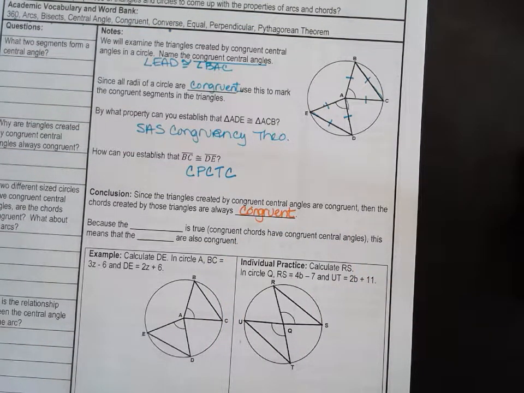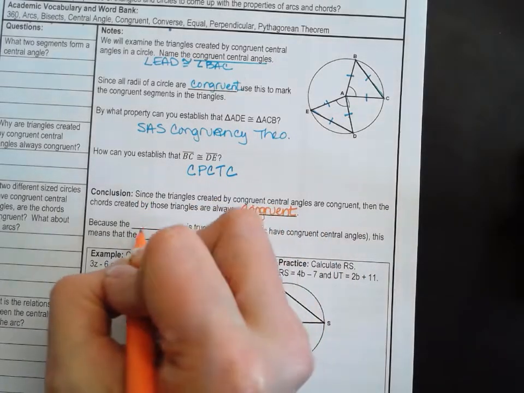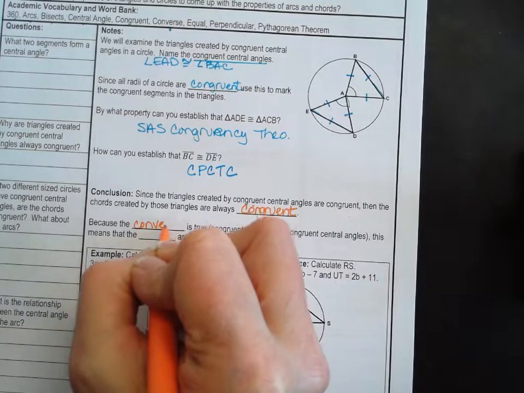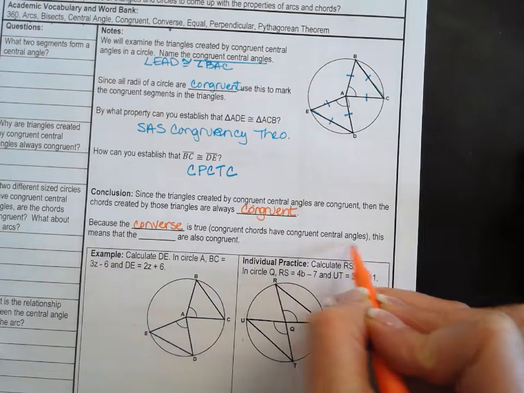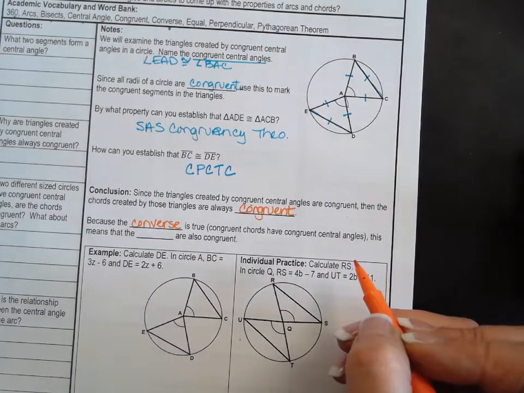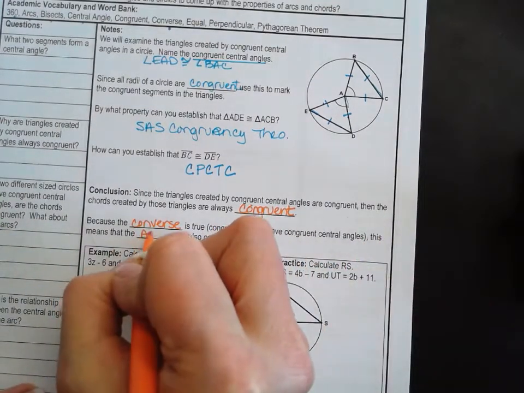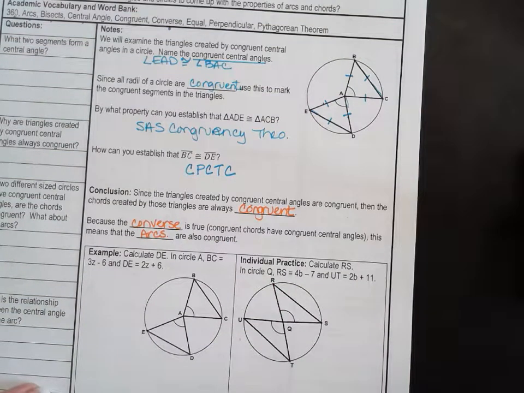Okay? And the converse is also going to be true. Congruent chords have congruent central angles. Okay? And this means that our arcs are also congruent because our central angle and our arc are equal. So I think that's where everybody is for the most part on that one. Okay?